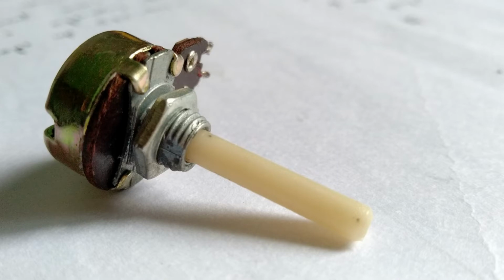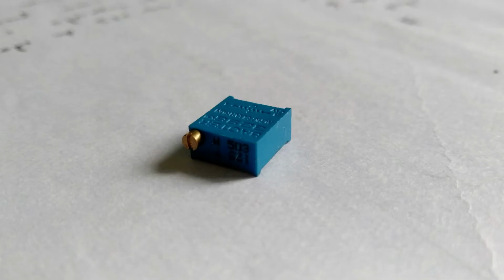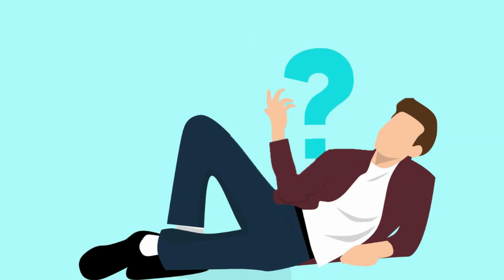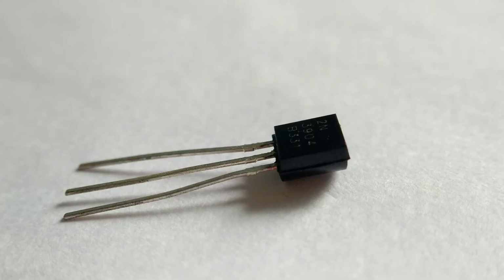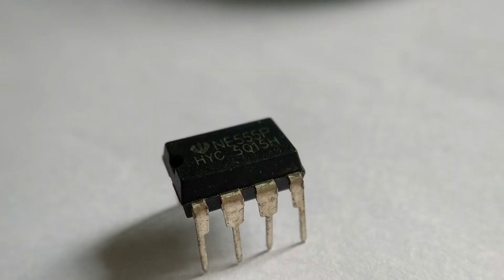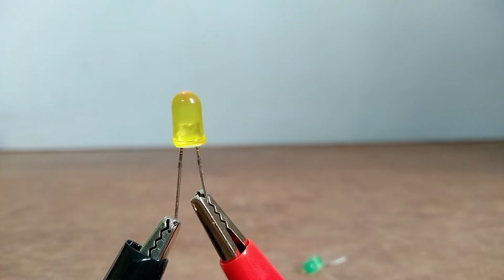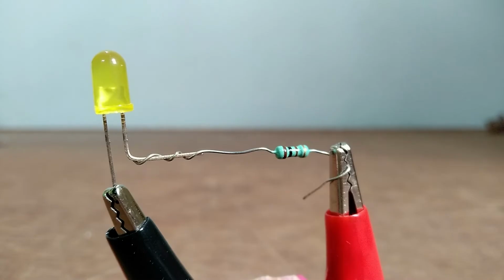Apart from these fixed resistors, there are also variable resistors available in the market whose resistance can be adjusted up to a certain range. But what is the use of these resistors in building circuits? Well, electronic components can handle only a particular range of current. Beyond that, if we apply current, they will be destroyed like this. But if we use a resistor with a proper value, we can limit the excess current flowing through it.